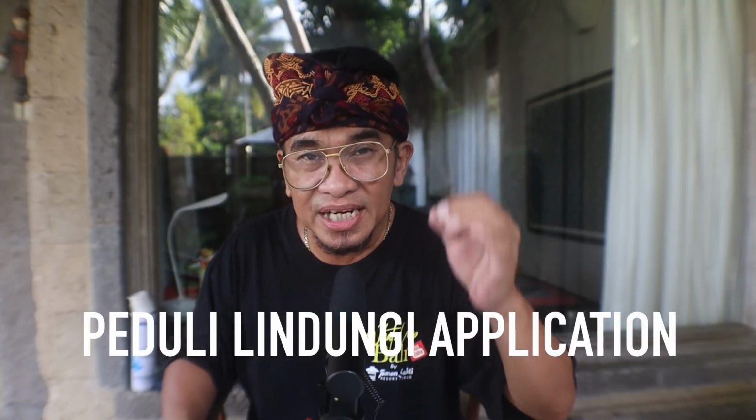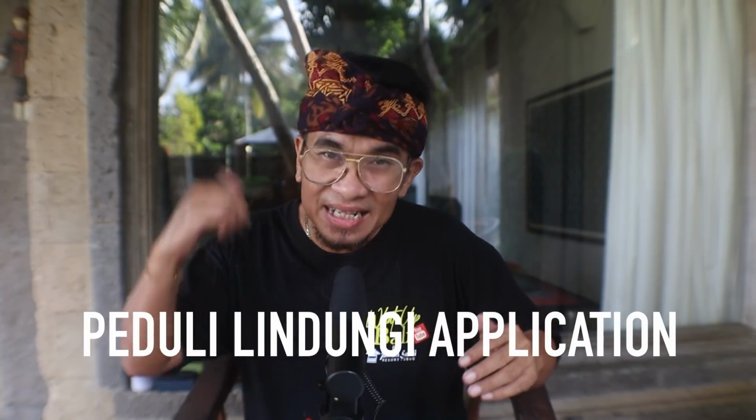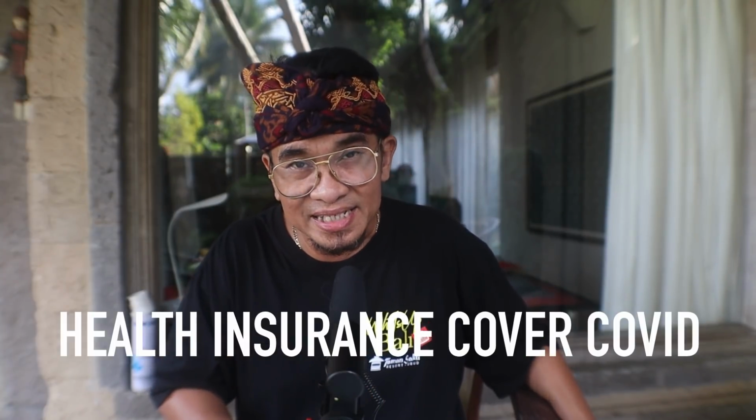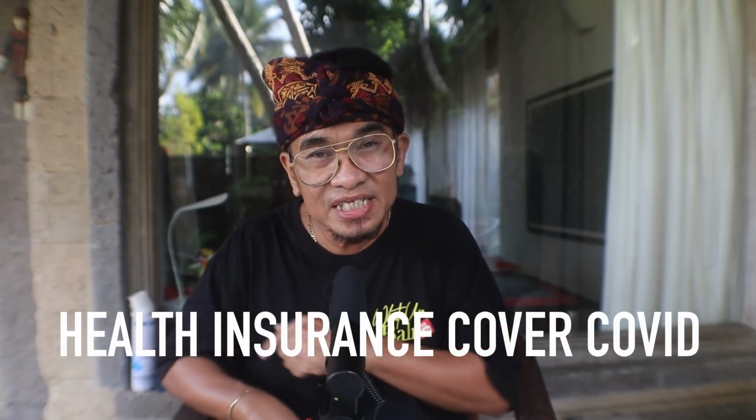What they need to prepare and what happens when they arrive in Bali. What they need to prepare first is to download and register to the Peduli Lindungi app, which I just explained earlier. Then get health insurance which covers COVID-19. I already mentioned two insurance companies in the description. One is Safety Wing, an American health insurance, and one is Jaga Wisata, an Indonesian health insurance.